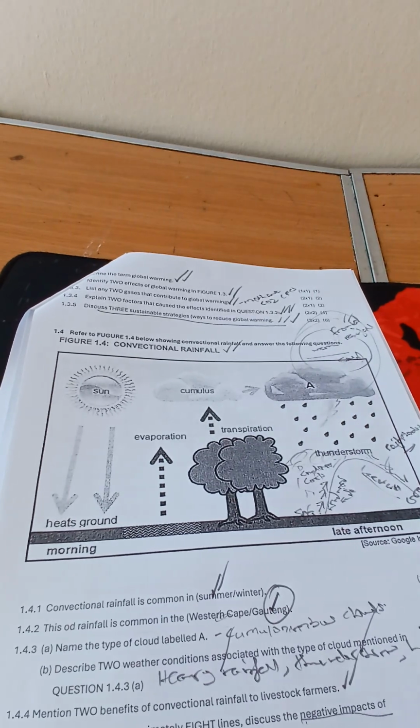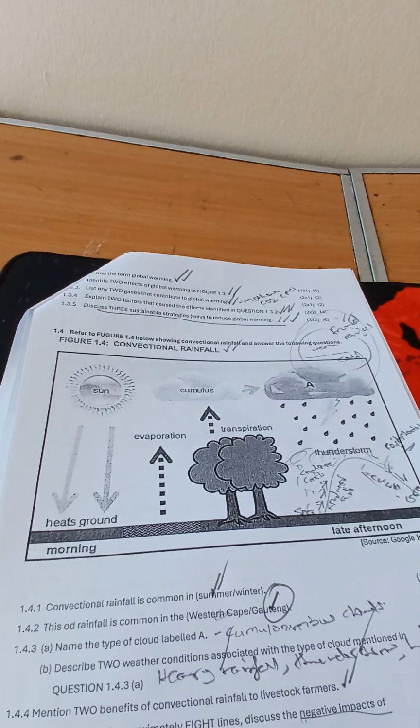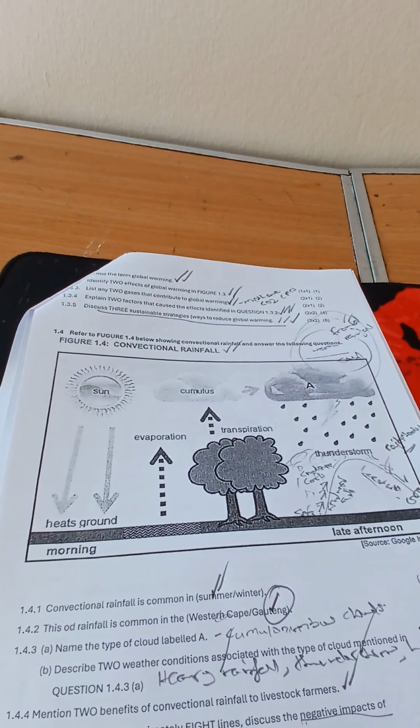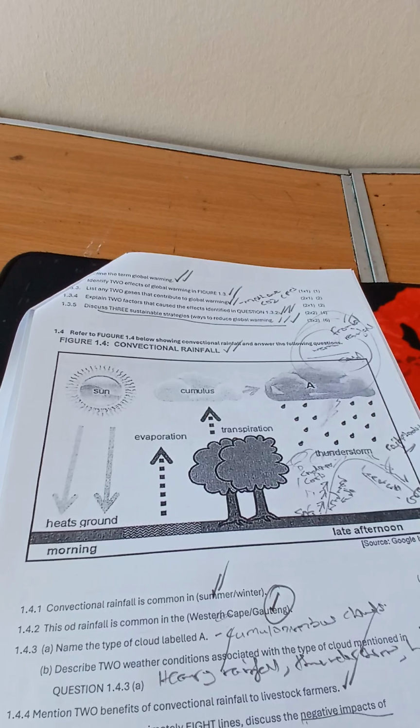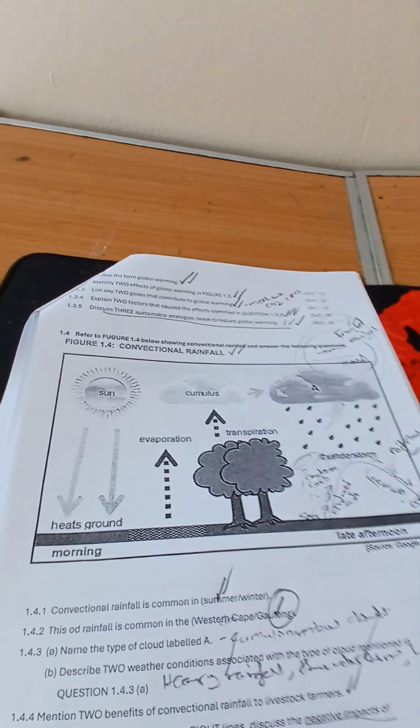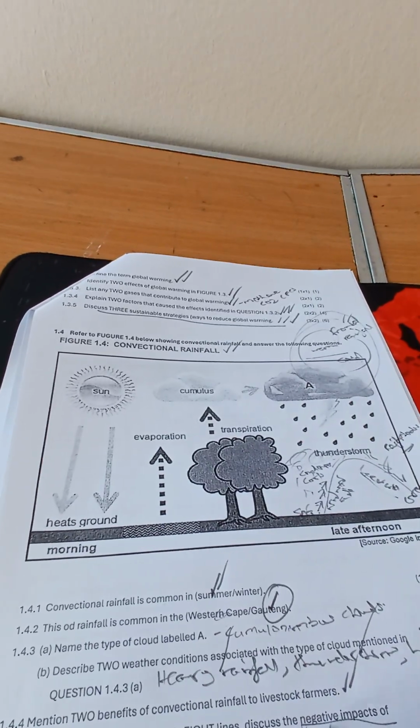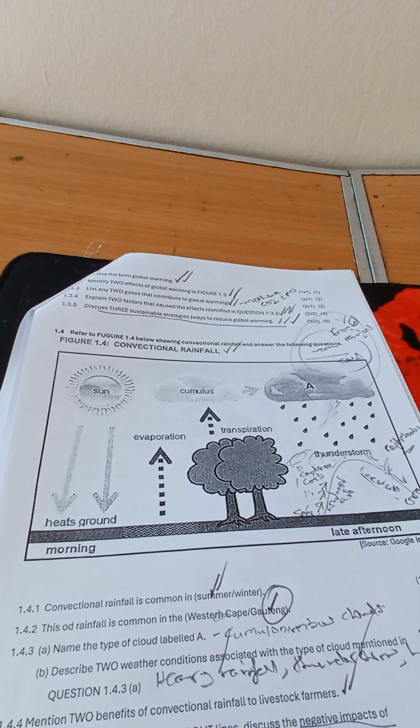Thunder can also destroy the environment, the natural vegetation. It can also hurt or scare the wildlife. It can also burn vegetation. So this is what you can include as far as the effects are concerned.